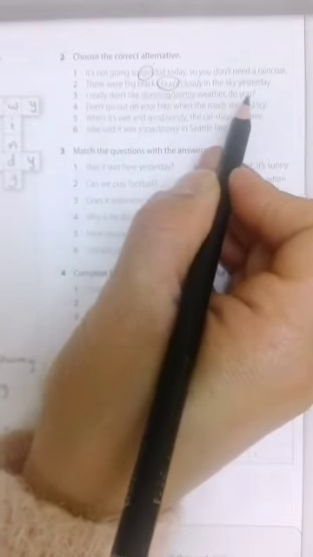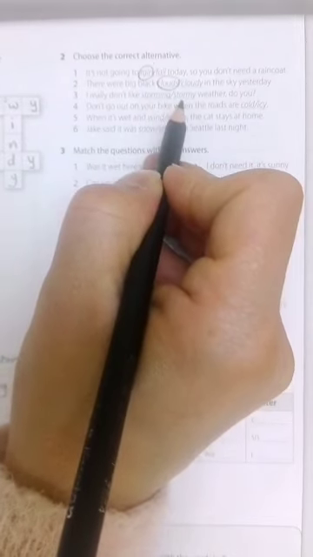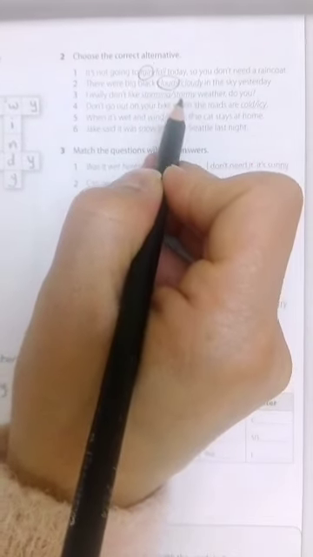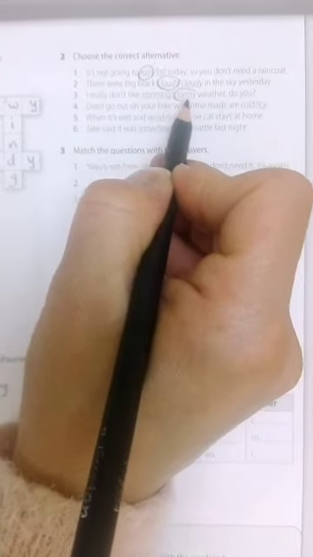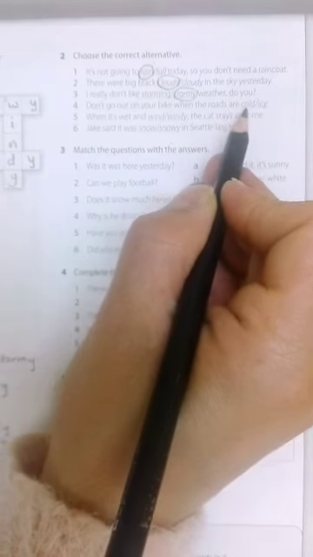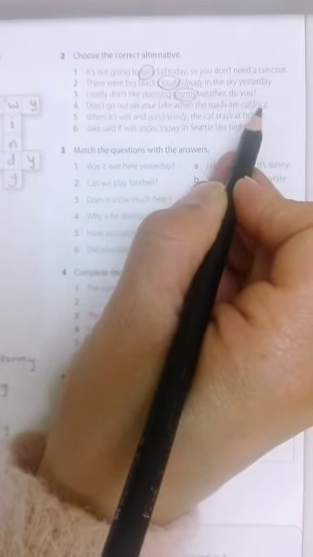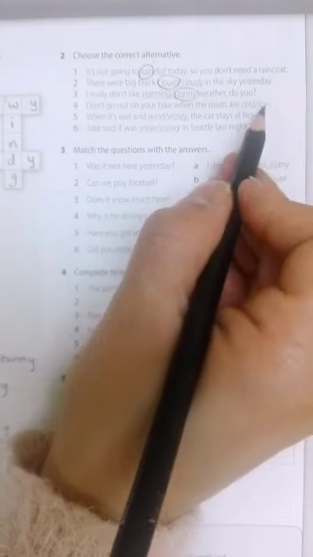Now number 3. I really don't like storming or stormy weather. When we are describing the weather, do we say storming weather or stormy weather? Yes, it should be stormy. So we circle stormy. Number 4. Don't go out on your bike when the roads are cold or icy. We said that we can't walk when there's ice on the road. So when the roads are icy.